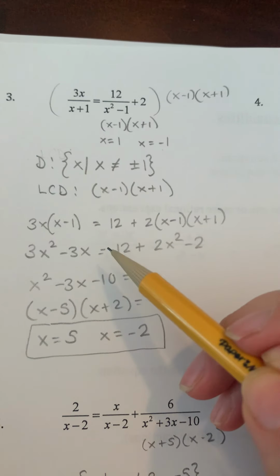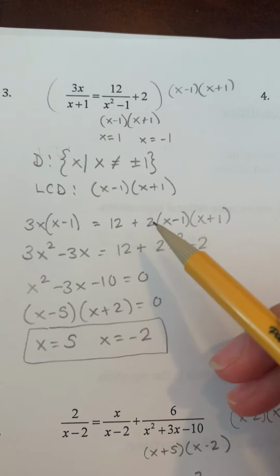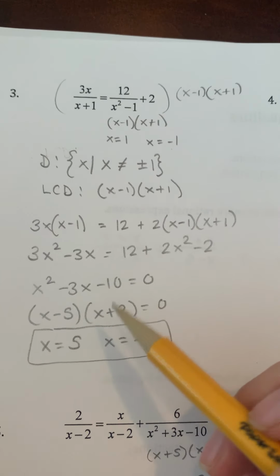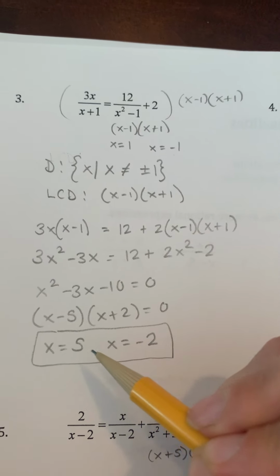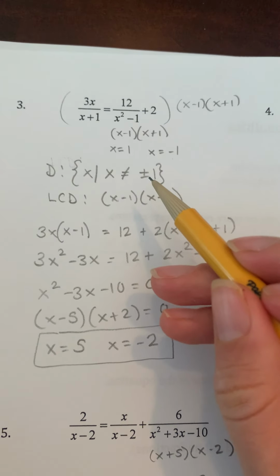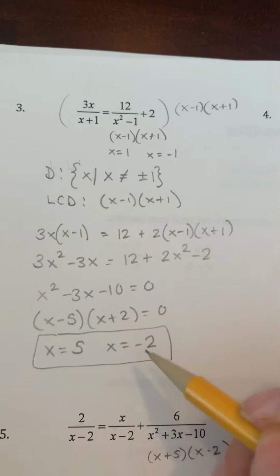Again, I distribute. Since it's a quadratic, I brought everything over to equal 0. I then factored, and I get 5 and negative 2. I double check that. I just can't be 1 and negative 1, so those are both okay.